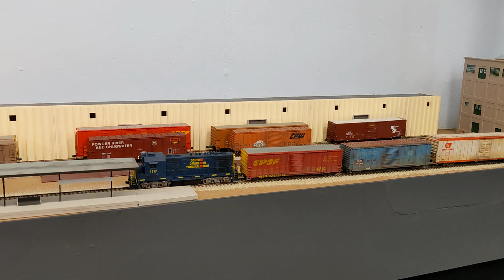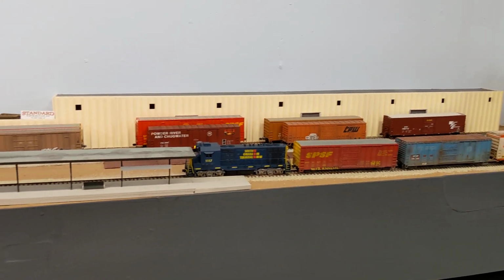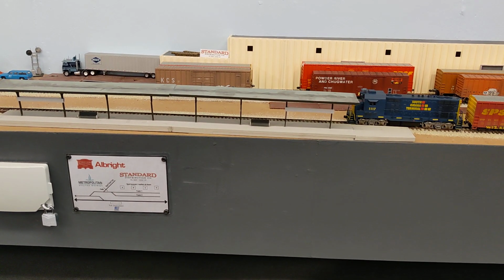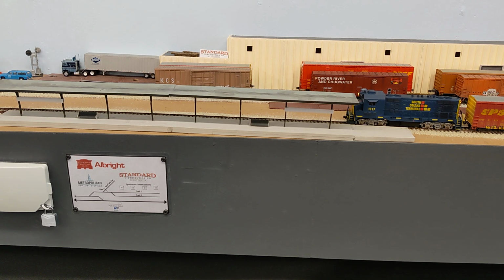So I try to make it a little more straightforward with my crew. And I also try to do something that is very prototypical. So if you'll look over here next to the industry, we have this track diagram right there. And in another video, I've shown you how I make these track diagrams. I basically create them in Microsoft PowerPoint, and then I just print them out and laminate them. So there's another video that I've done previously that goes through the process that I use to do that.